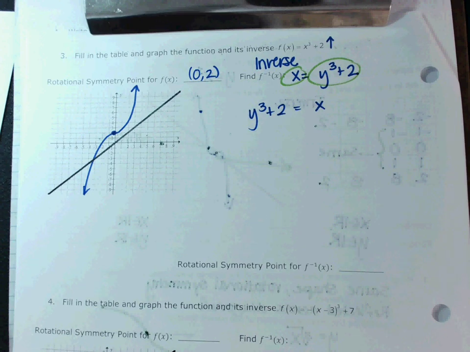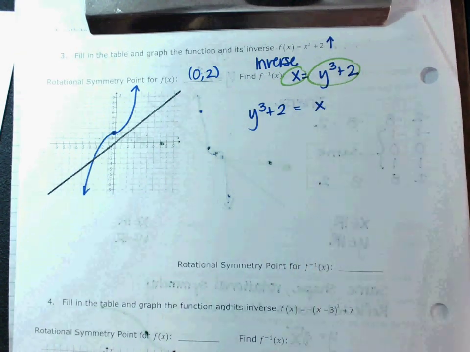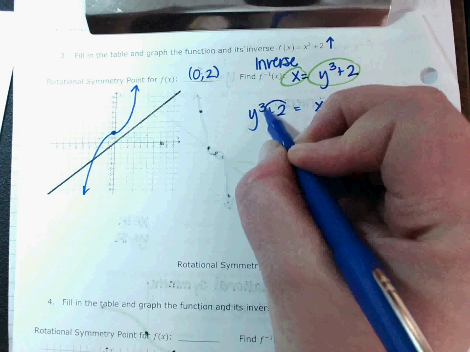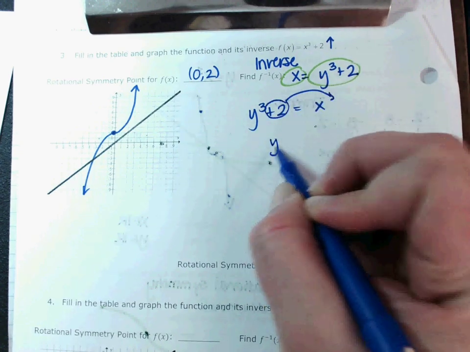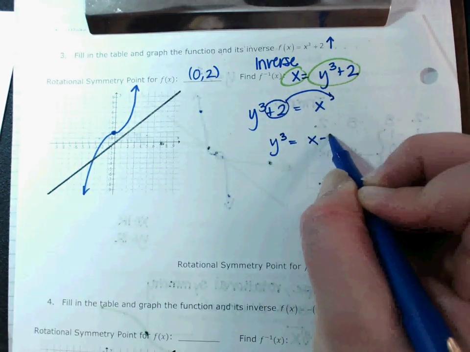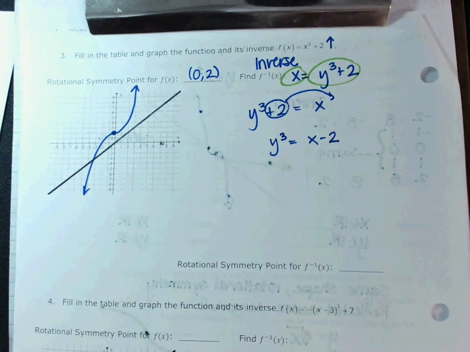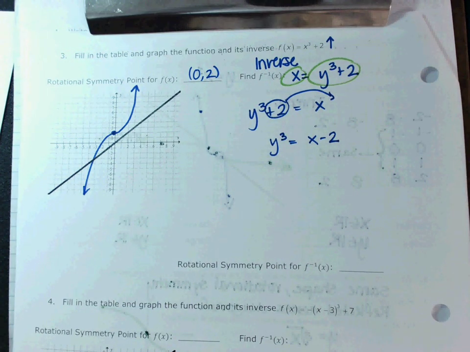So how would I get rid of the plus 2? Okay, now I'm going to be a little lazy here. I'm just going to put an arrow and then make it y cubed is x minus 2. Is that okay? So it's kind of like I'm moving it across. When it moves, it changes sign. But you know, really, it's a -2 on both sides. Okay, then how do I get rid of the cubed?